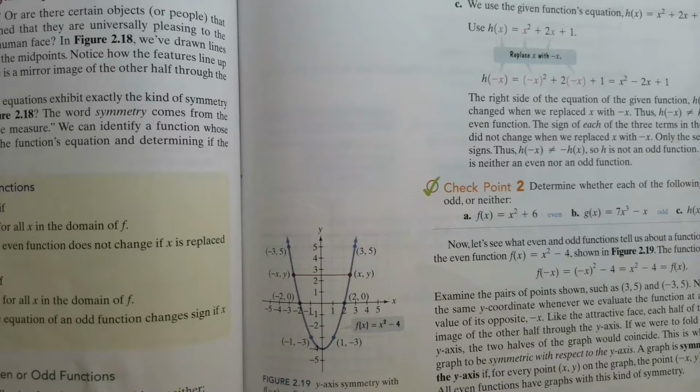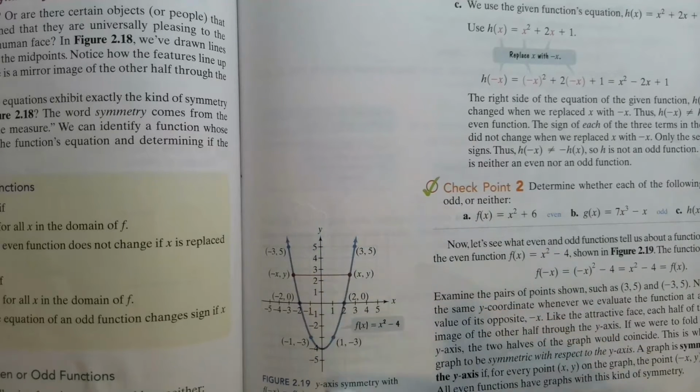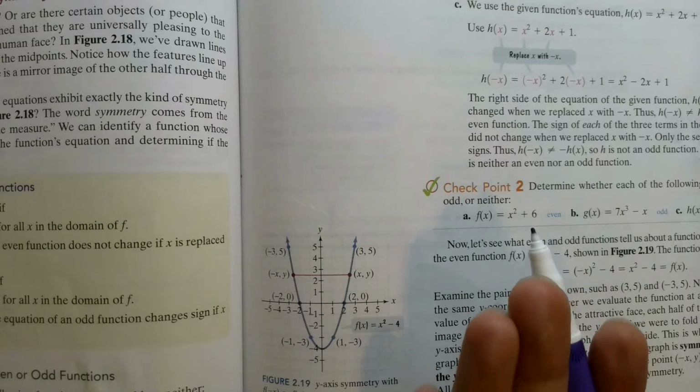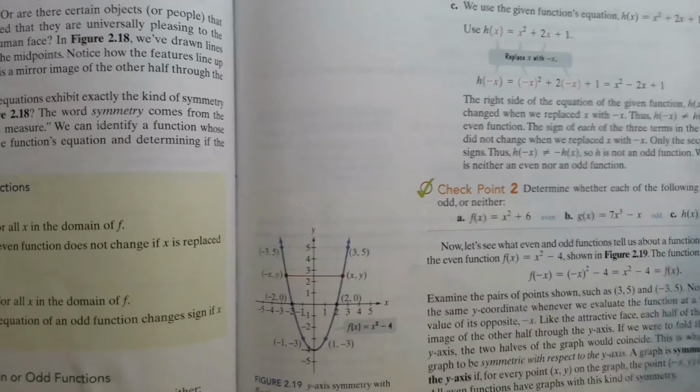So how can we tell if a function is even or odd? If we're looking at the graph, we simply use that idea of symmetry. If it looks like there's a mirror along the y-axis, and the side to the right of the y-axis is a mirror image of the side to the left of the y-axis, it's an even function.